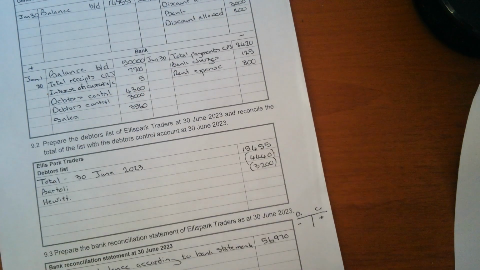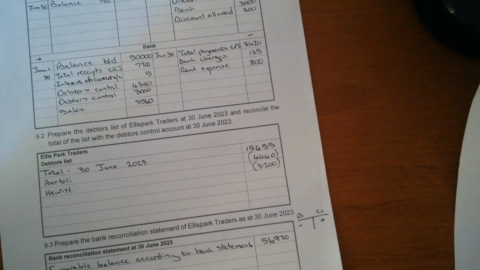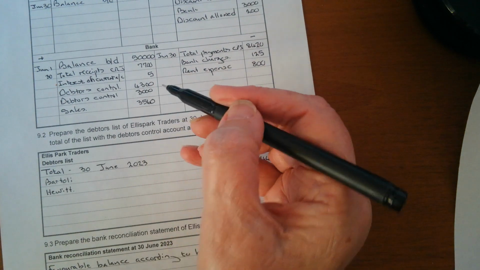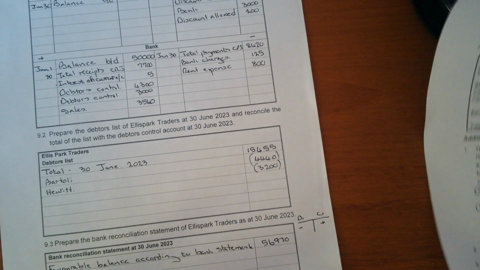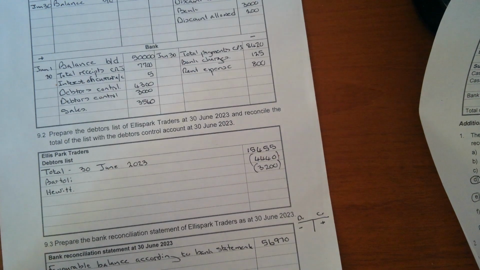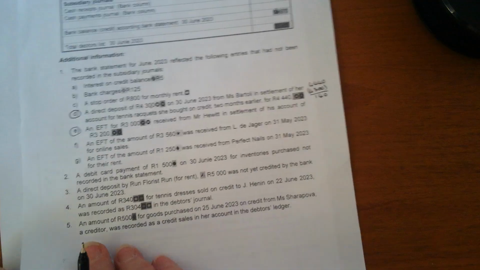So people can either go to the shop and buy goods with a debit card or an EFT, or they can order the goods and then they pay you with EFT, and it means it's money that will increase in the bank. This is a cash sale, so it will have nothing to do with the debtors.